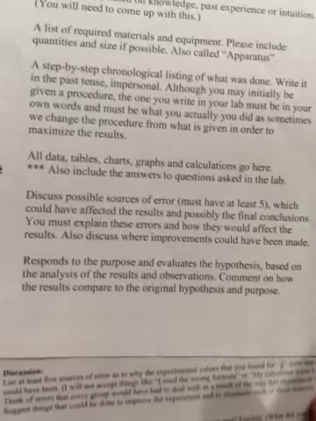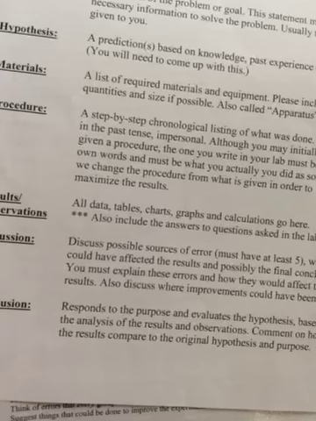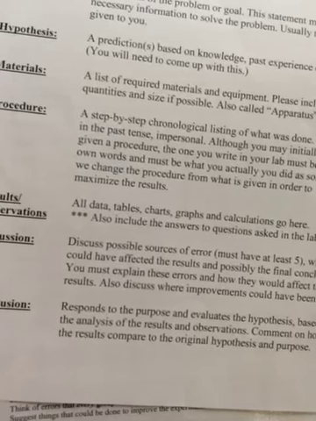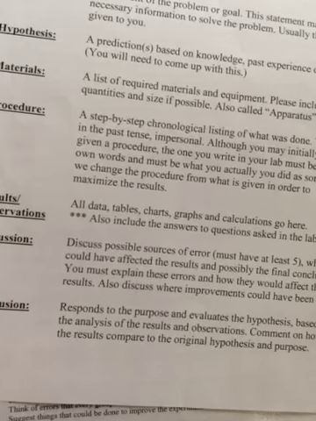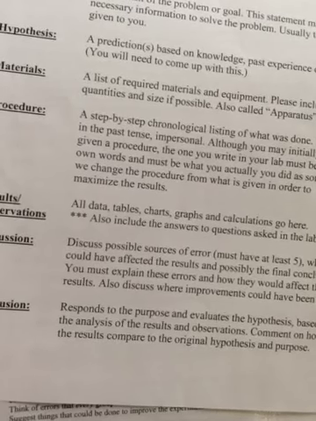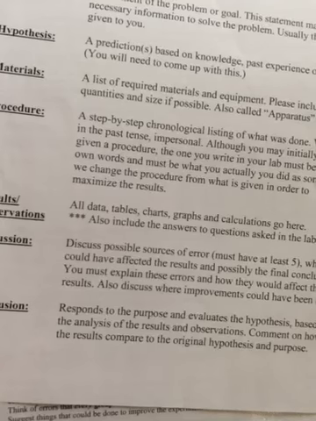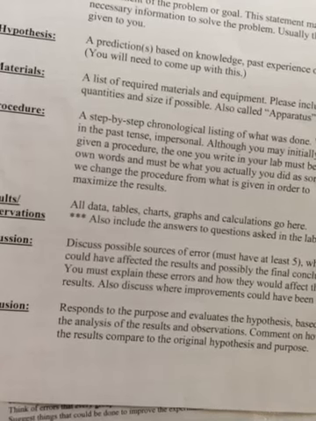The last part of the lab is the conclusion. So this is where you talk about your results. So tell me, for the cork I got 8.62 for acceleration, and for the tennis ball I got 5.73. And for the birdie I got 14 meters per second squared. Tell me what you got.